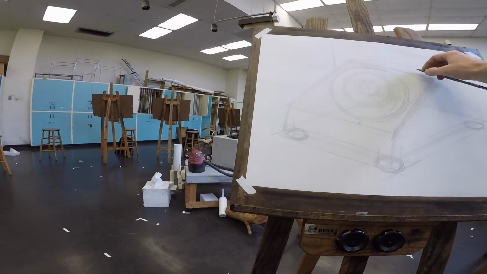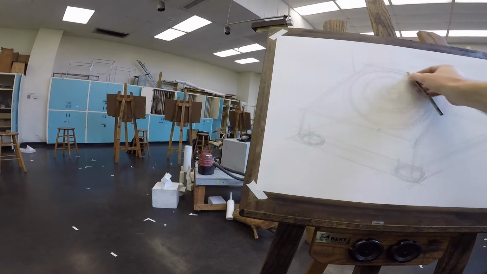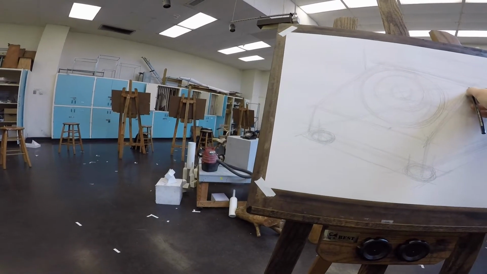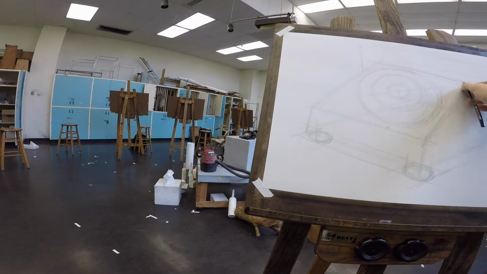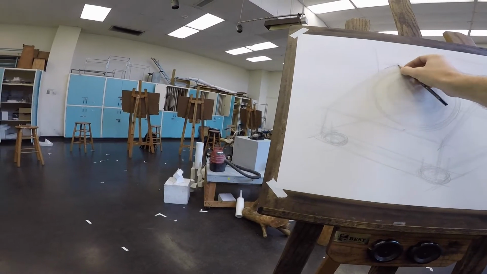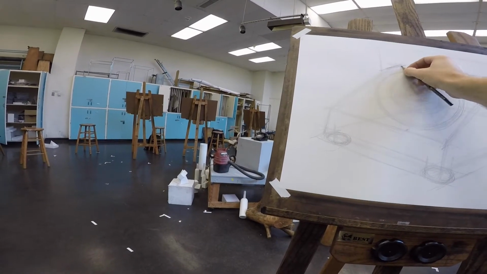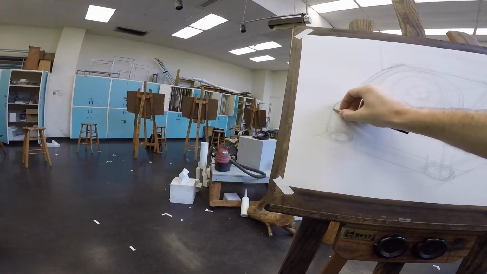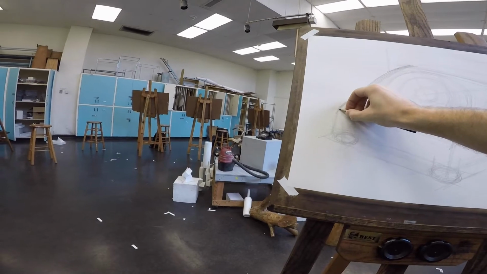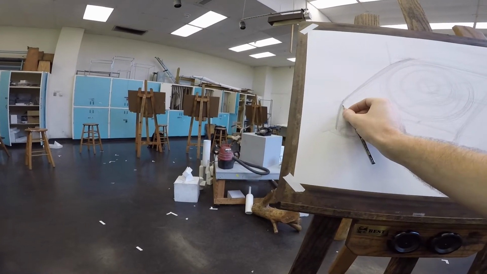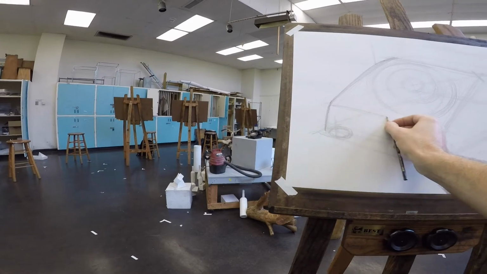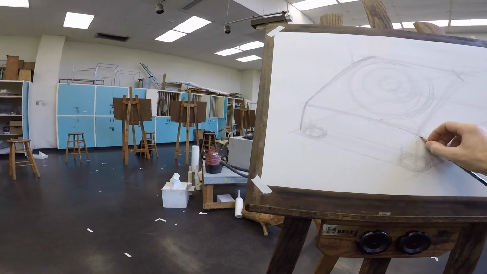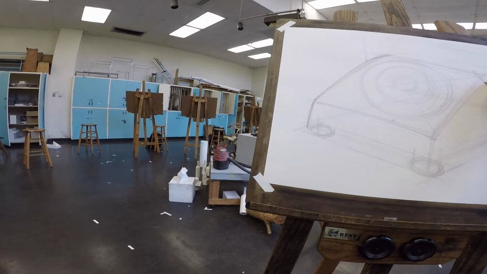Okay, what do we have here? Now we can start kind of playing with a little bit of the shape. There's a little taper right here. There's another taper right there coming up. You notice I'm getting a little darker as I do this. There's a little bit of a curve. It comes down right here. And then it kind of curves a little bit right here, but not much. And this comes up like that.